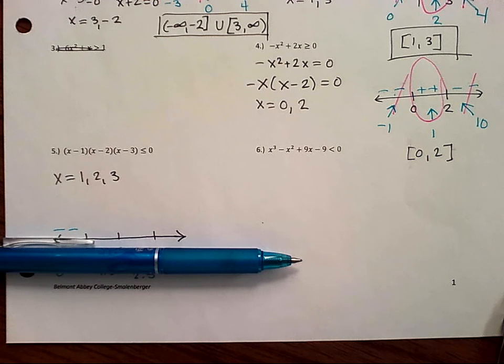Odd degree, positive lead coefficient. So what does that mean? Odd degree means opposite ways, right? Lead coefficient is positive, so that means something like this, right? My roots, or my zeros, are 1, 2, and 3. So I need to connect the dots now, right?